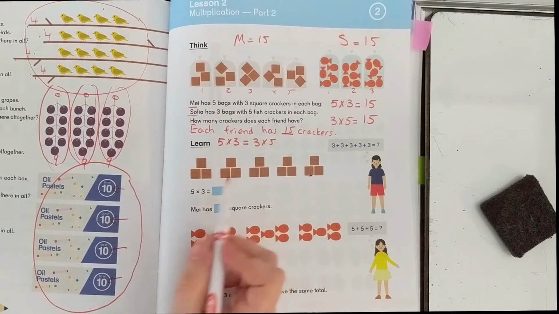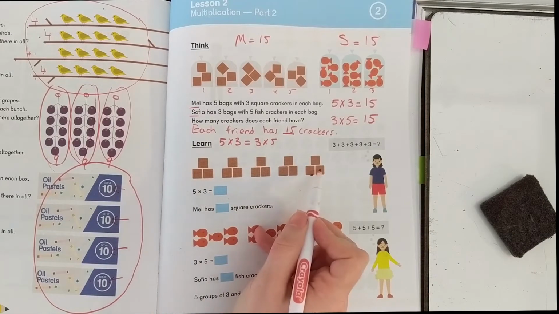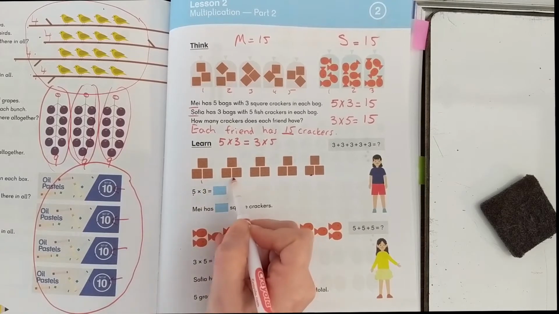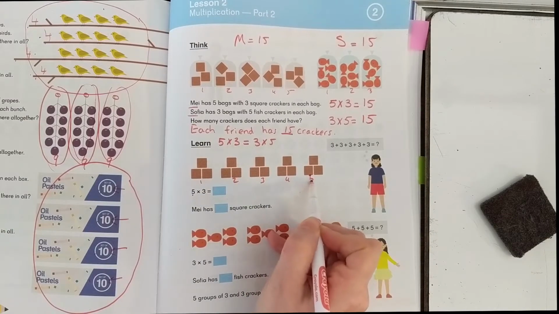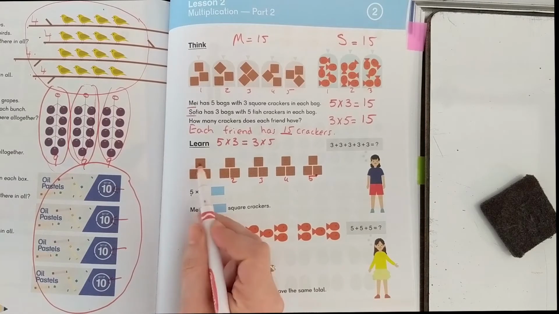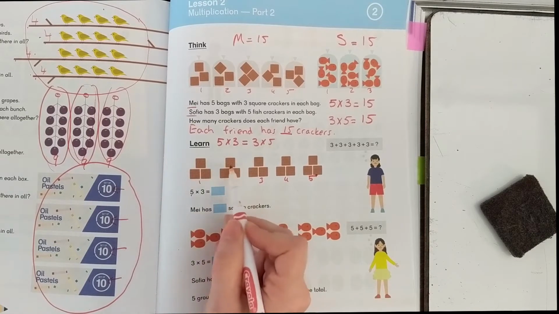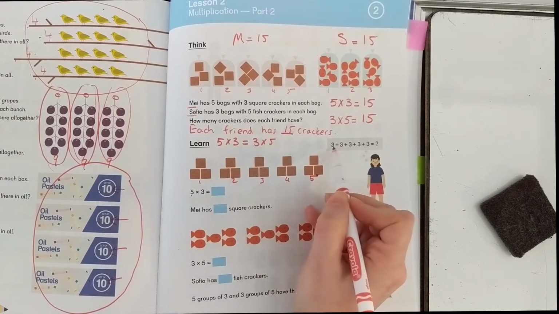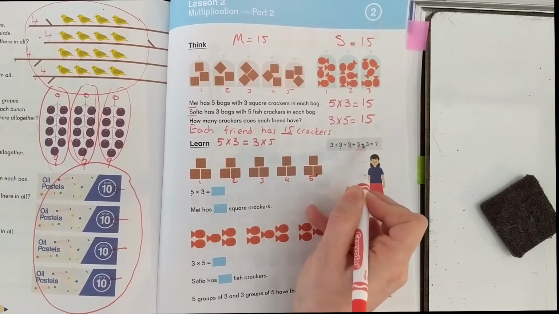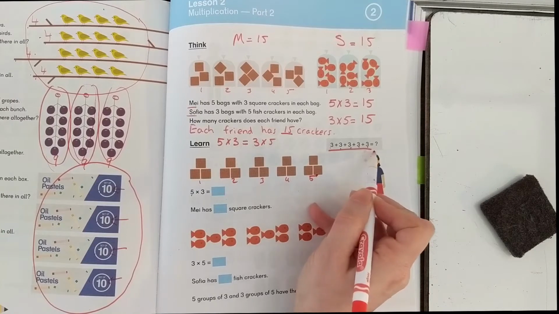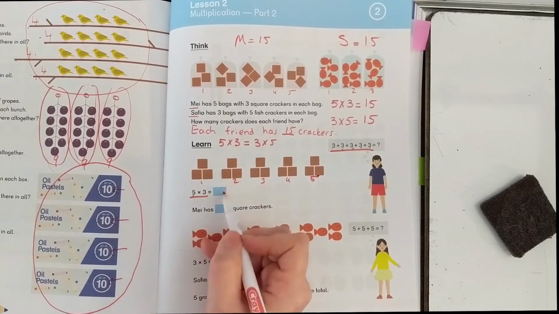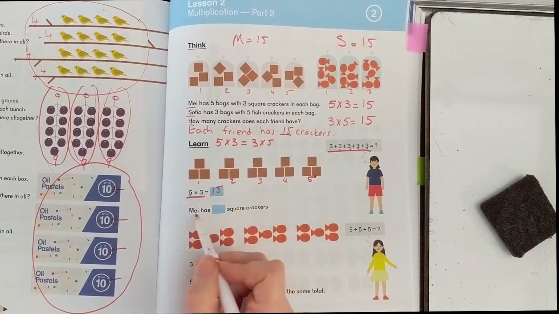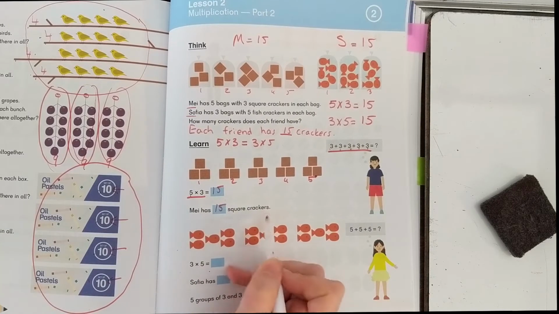Let's take a look. Here they're showing us what we just worked on, the crackers. 5 groups of crackers, 1, 2, 3, 4, 5, and 3 crackers in each group. 1, 2, 3, 1, 2, 3, 1, 2, 3, 1, 2, 3, 1, 2, 3. So instead of adding 3 plus 3 plus 3 plus 3 plus 3, which would be a lot more to write, we could just write 5 times 3 and say 5 times 3 is 15. May has 15 square crackers.